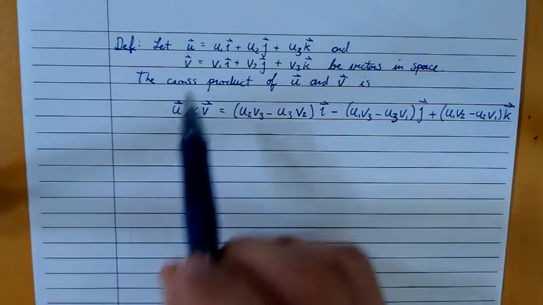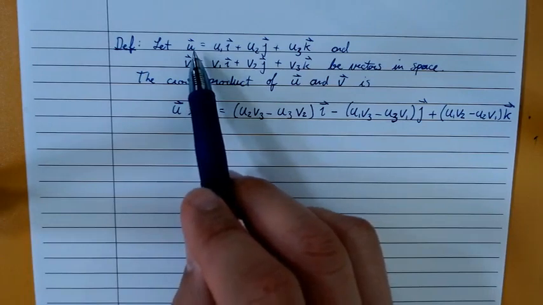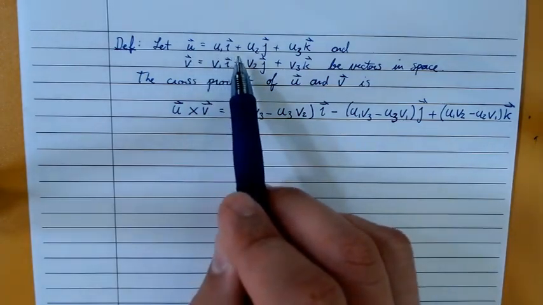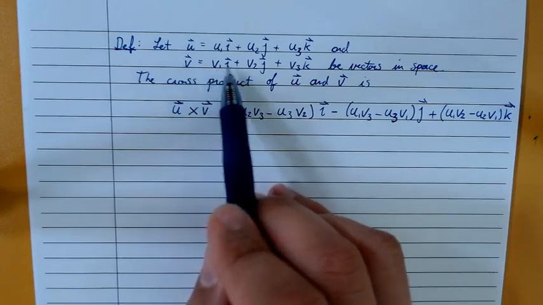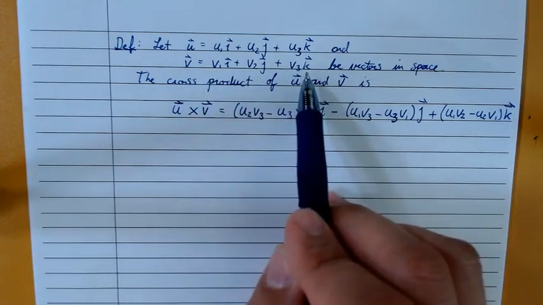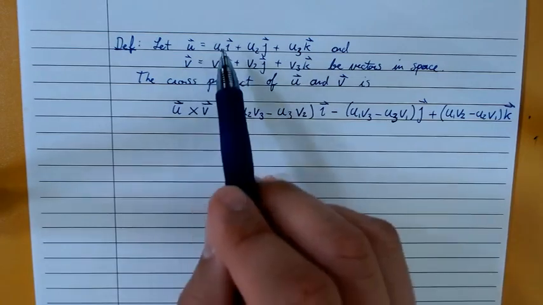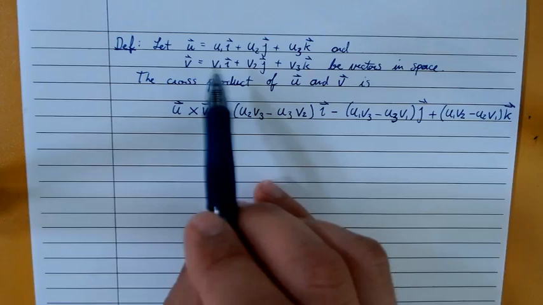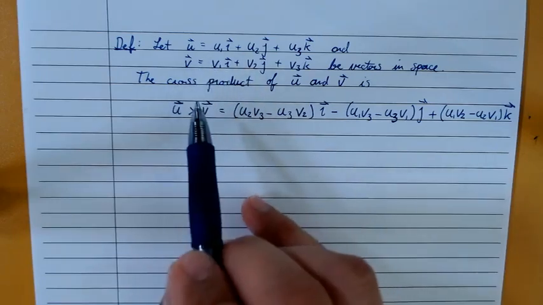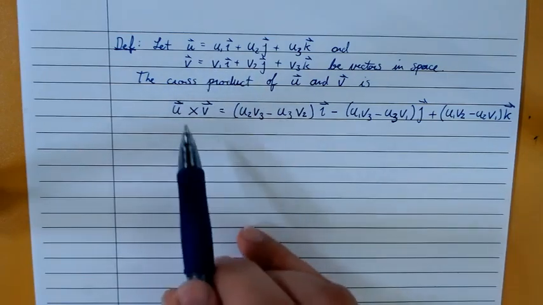So assuming you have 2 vectors in space, u is denoted by u1i plus u2j plus u3k, and v denoted v1i plus v2j plus v3k, or if you prefer the component form, u1, u2, u3, v1, v2, v3. Then, given those 2 vectors in space, the cross product is defined as follows.